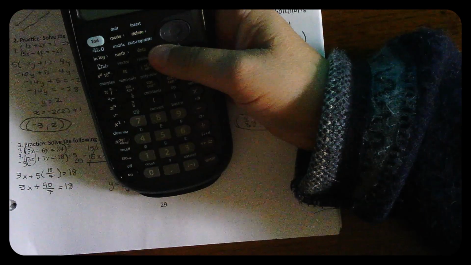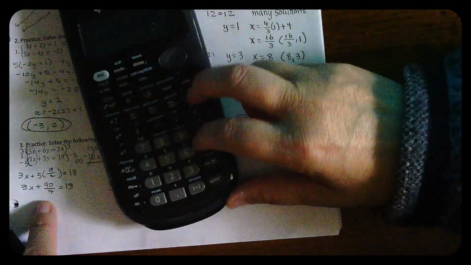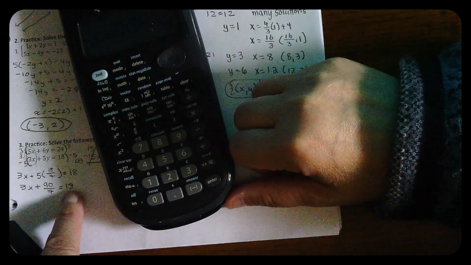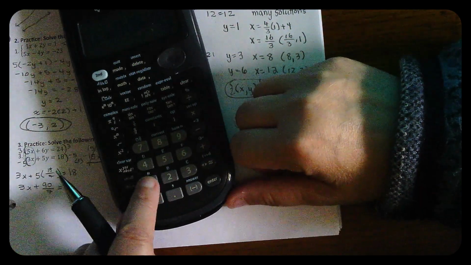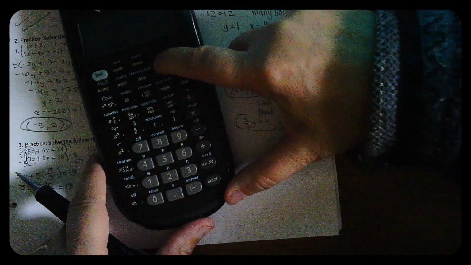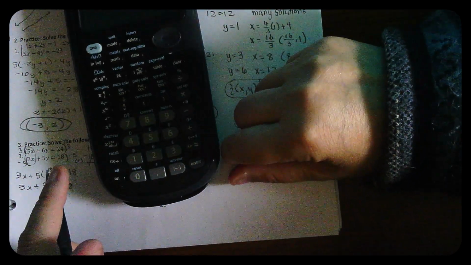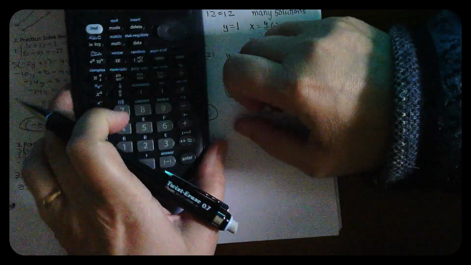You can multiply through by 7 to get rid of the fractions if we want, but we also have this calculator. So the algebra here is I'm going to subtract 90 over 7 from 18. So 18 minus 90 over 7 is another decimal, hit the squiggle, and that gives me 36 over 7.